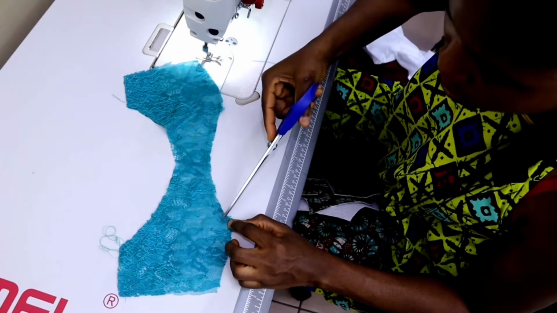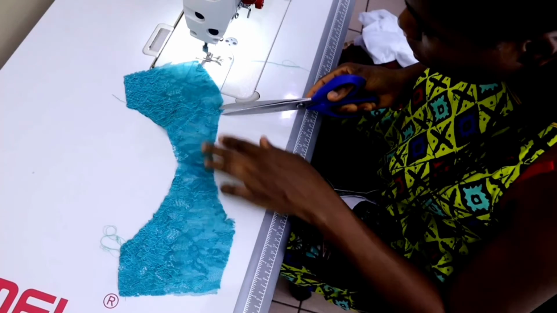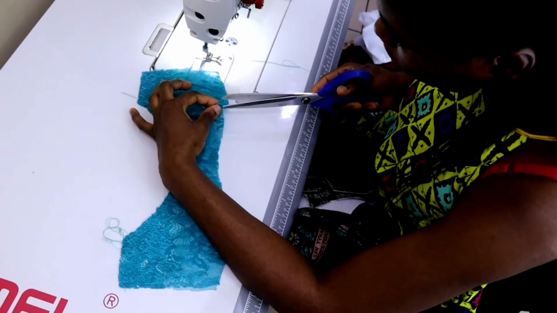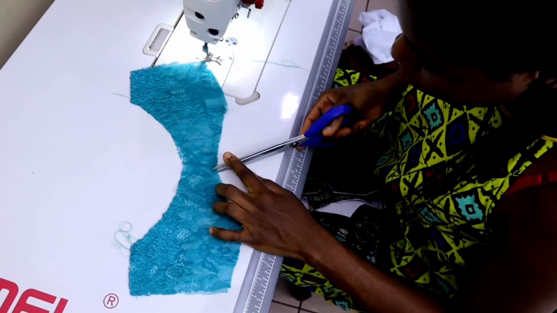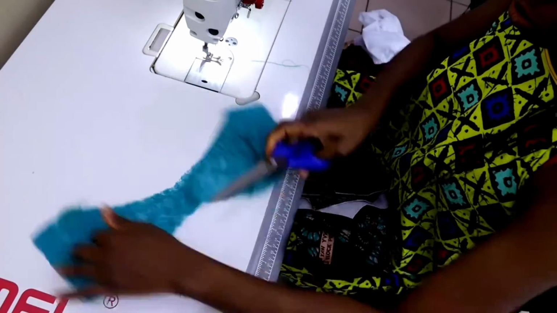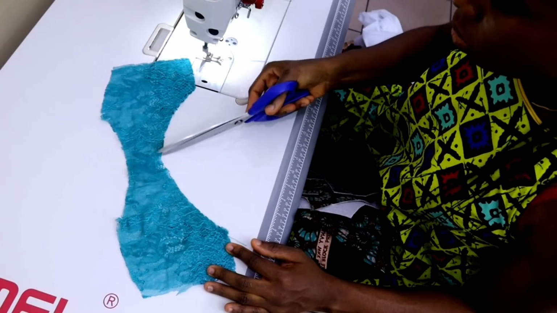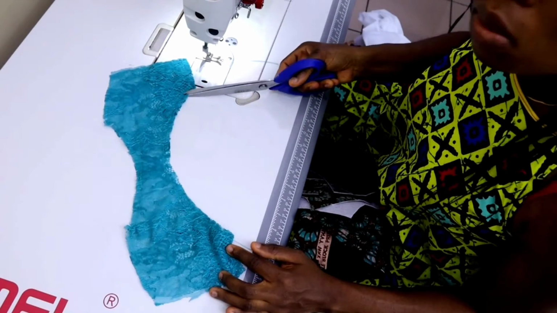So when you're done, the next thing is to put your notches. Just notch around the cuffed part and also on the neckline. Also notch the neckline.